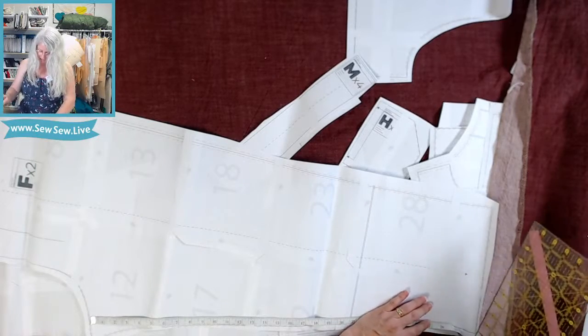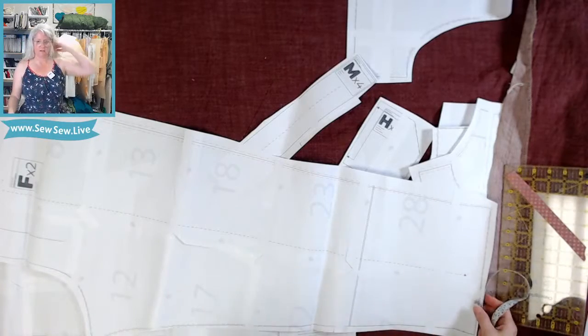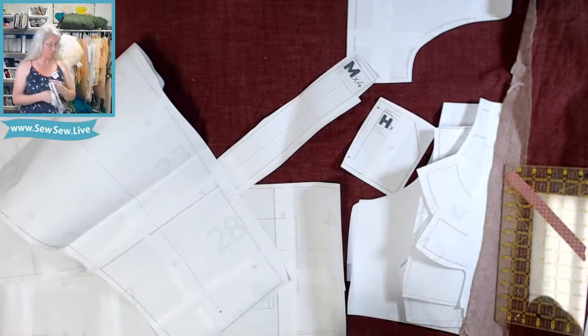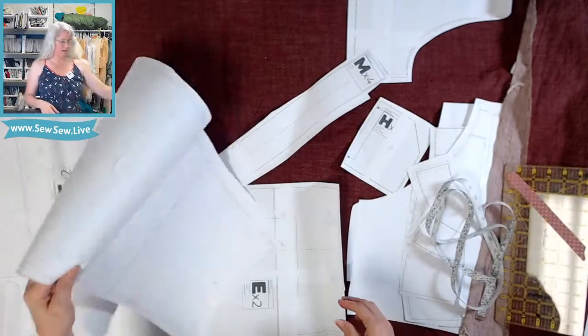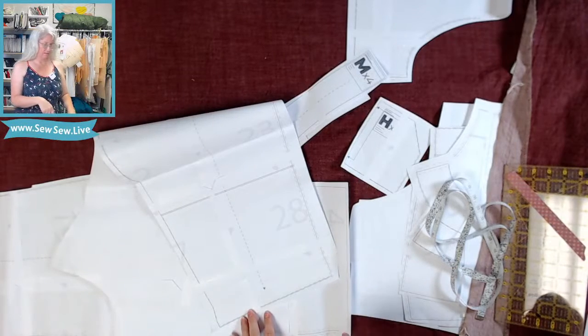All right, so I'm pretty sure I can go with the shorter side. Sydney, could that be because an adjustment was made for big hips in the wrong place? Never should your hem be like this.